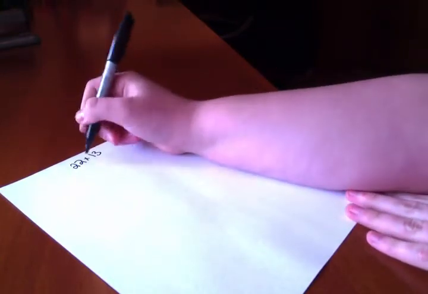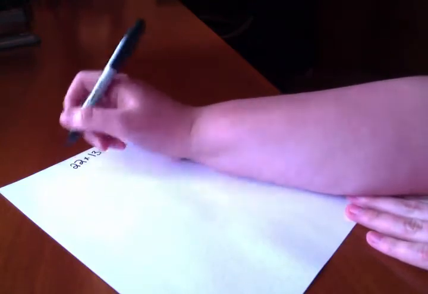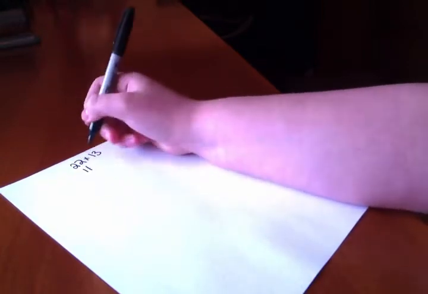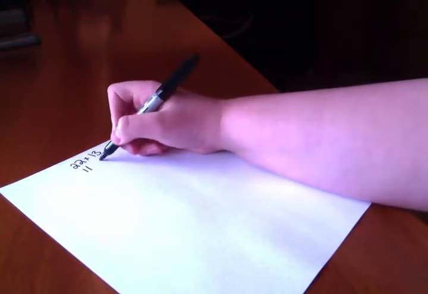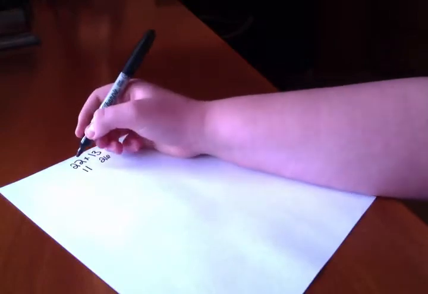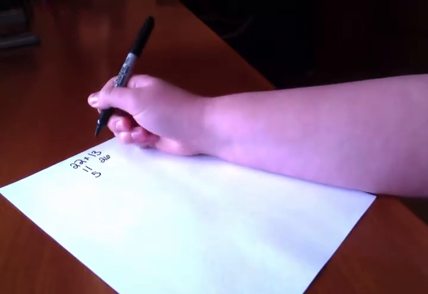So what we're going to do is take the left side and divide it by 2, and take the right side and multiply it by 2. So 22 divided by 2 is 11, and 13 times 2 is 26. We're going to continue to do this until the left side ends in 1. So 11 divided by 2 is 5. We don't need to add the 0.5 for this case.